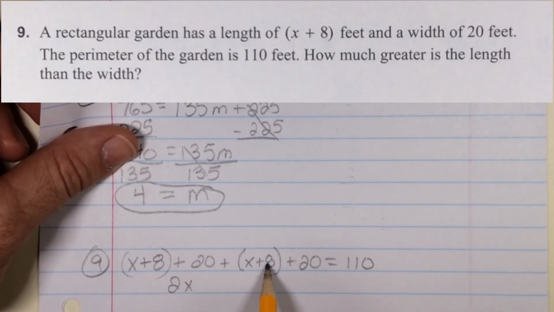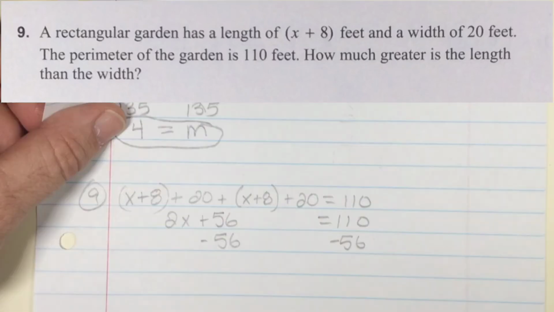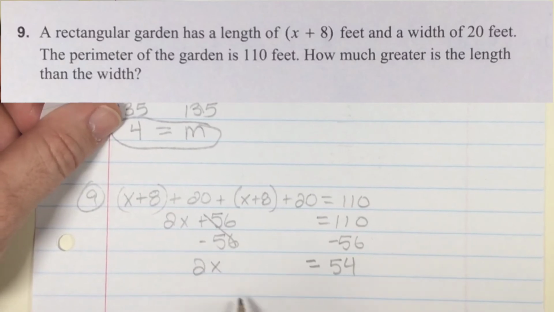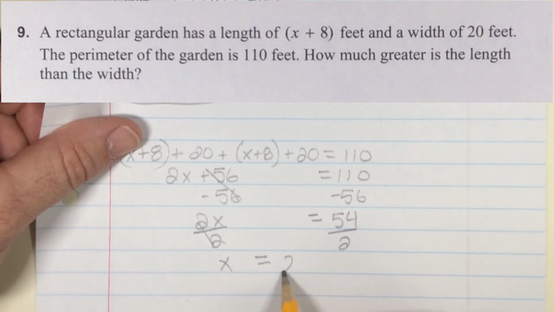Plus 8 is 36. Plus 20 is 56. Equals 110. Subtract 56. Those cancel out, leaving us with 2x equals 54. Divide by 2, and x equals 27.